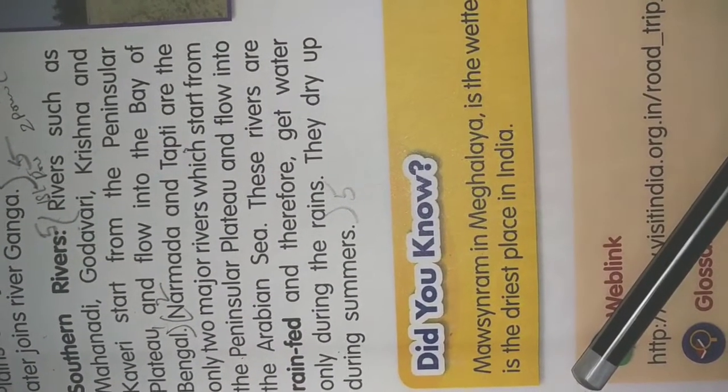These rivers are rain-fed. See, that is snow-fed and this is rain-fed. Why? Because here on the south side, rain falls. That is why it is known as rain-fed, and therefore gets water only during the rains. They dry up during the summer.